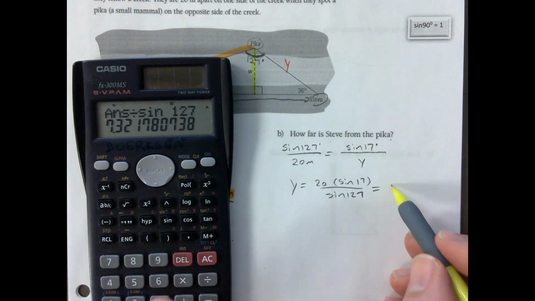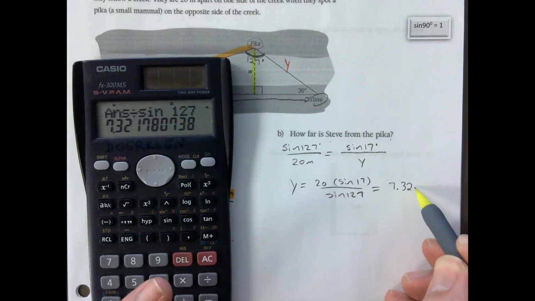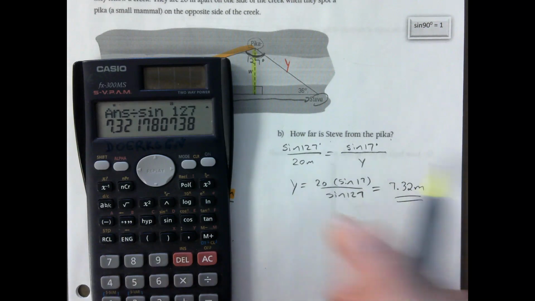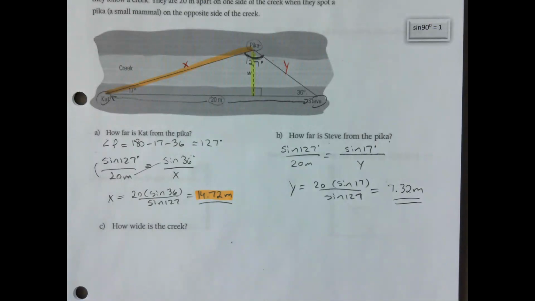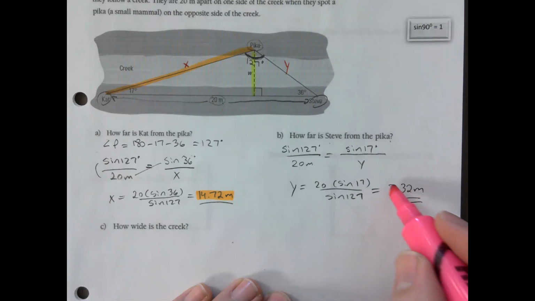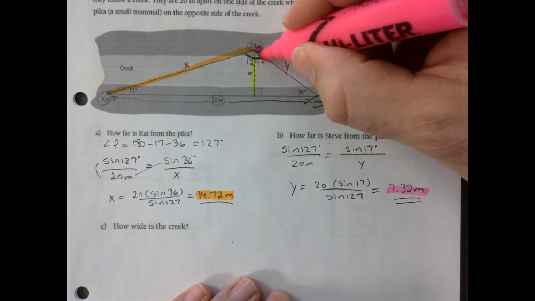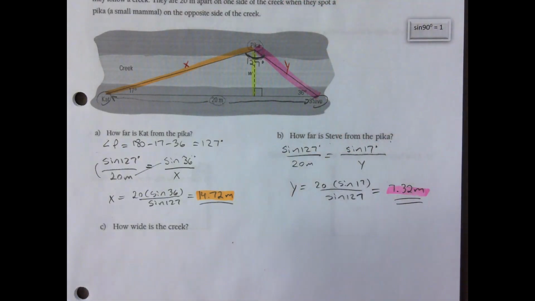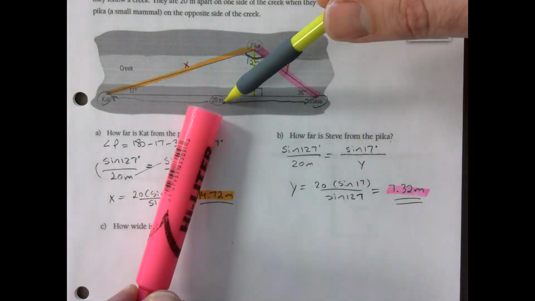That is 7.32. Does that make sense? Is it reasonable? Which one is your greatest angle here? The largest angle? 127, right? It should have the longest side across from it, which is 20.